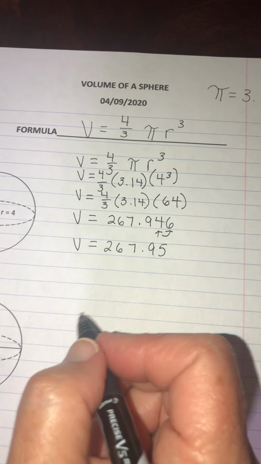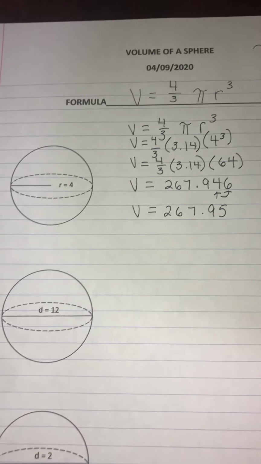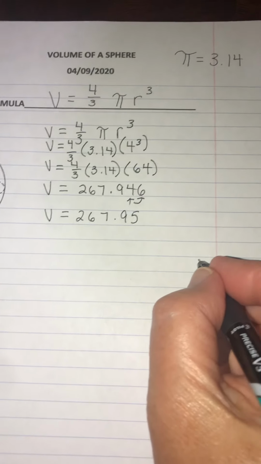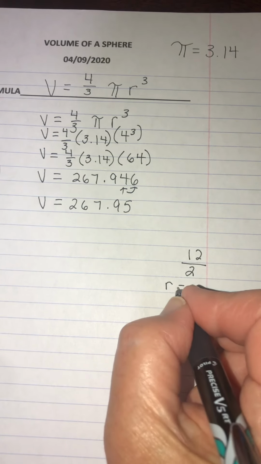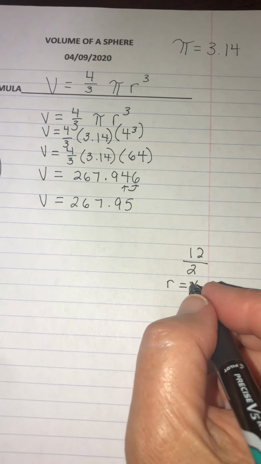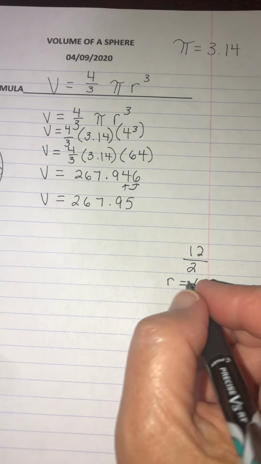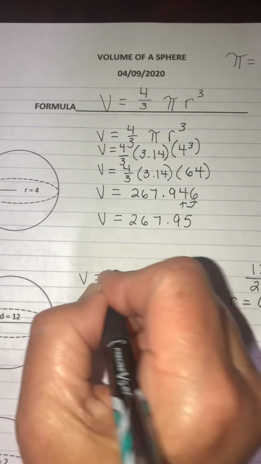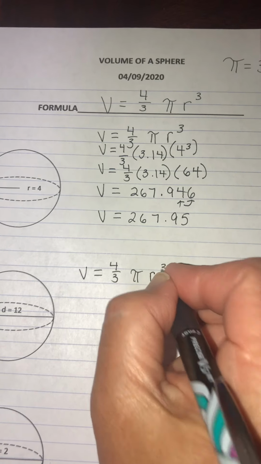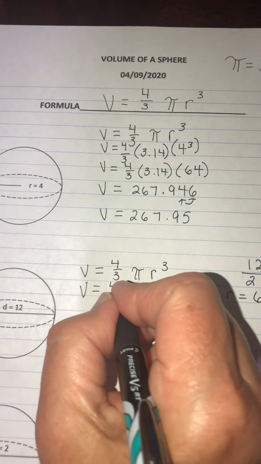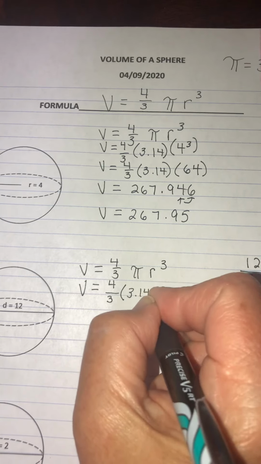The next one, now, like before, it's giving us the diameter. So I'm on the side of the paper, 12 divided by 2. So my radius would equal 6. Because remember, if it's the diameter, we have to cut it in half for the formula because we need the radius. So we write the formula, V equals 4/3 times pi times the radius cubed. So V equals 4/3 times 3.14.